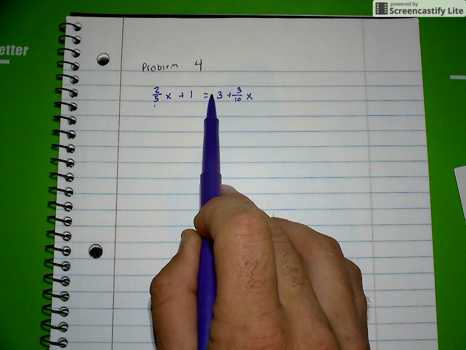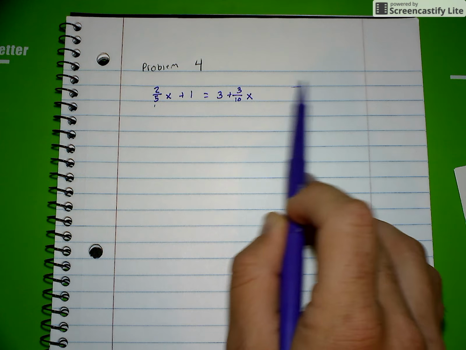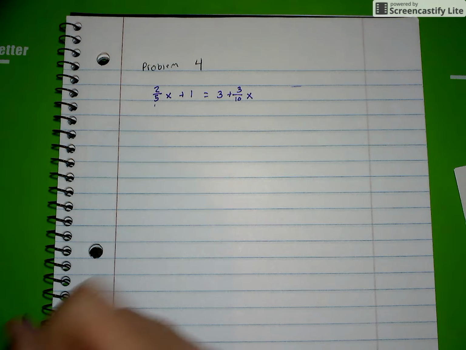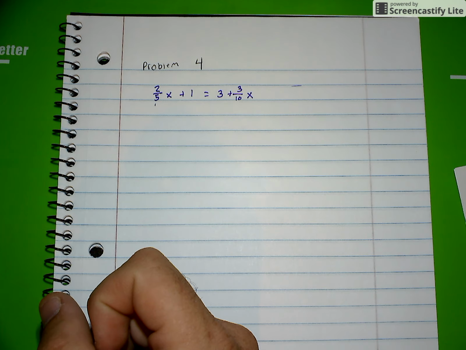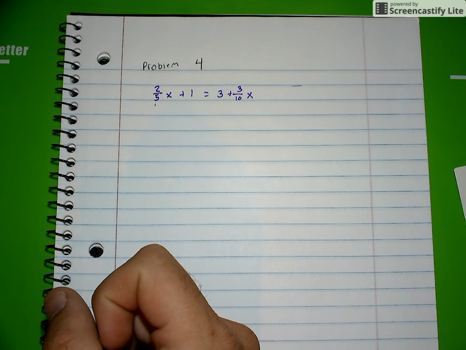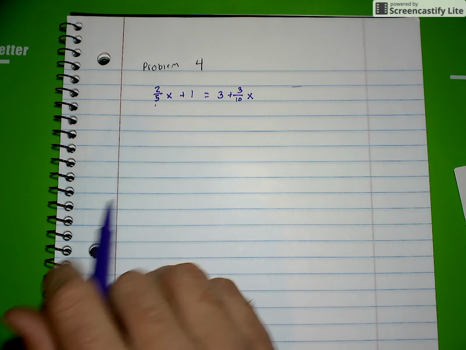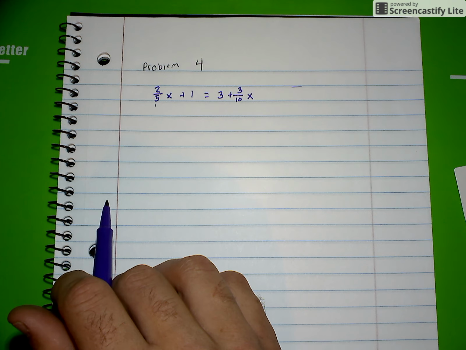We have 2/5 x plus 1 equals 3 plus 3/10 x. And what I want you to do right now is take a moment and look at this problem and think, what is the least common denominator that I'm going to use in order to clear out these two rational numbers? So go ahead and hit pause now and figure out what it's going to be.